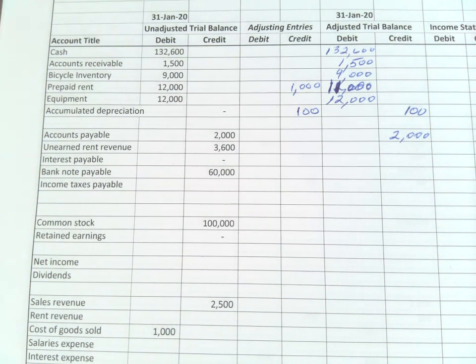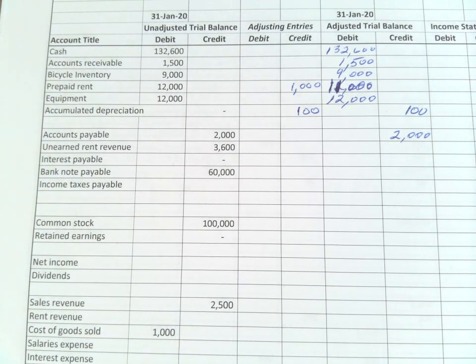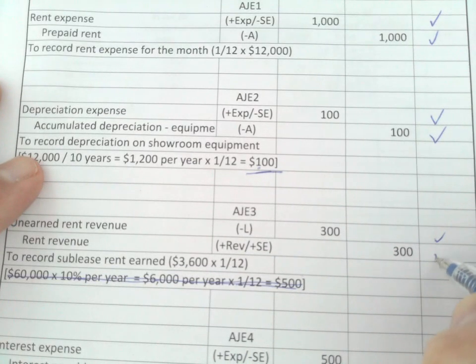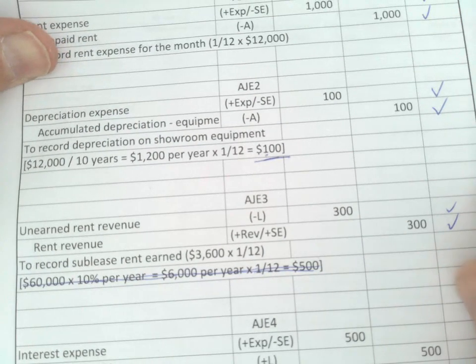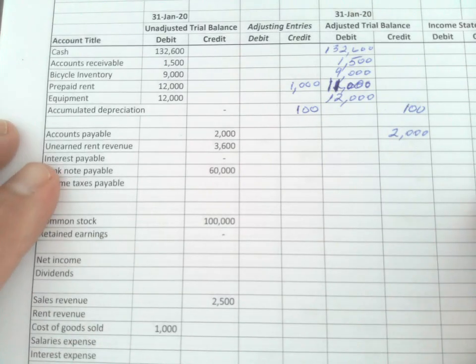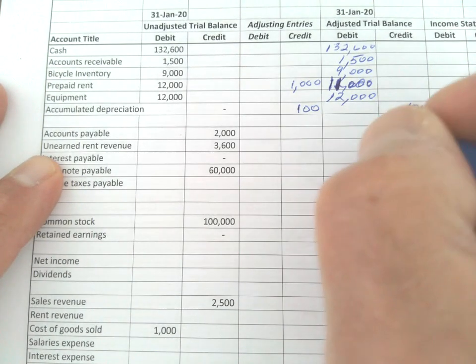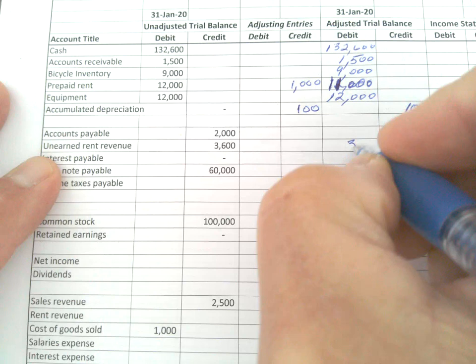Okay, let's also post that. So we now have posted it to the general ledger, which is most important, since we could always use the ledger balances to do the unadjusted trial balance. But let's post it right here as well.